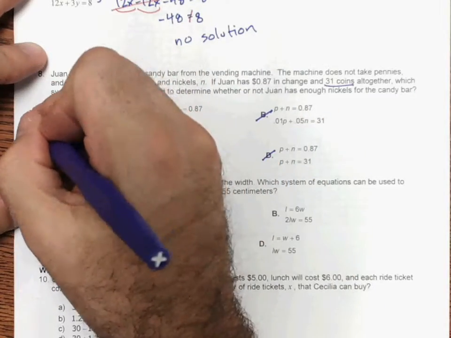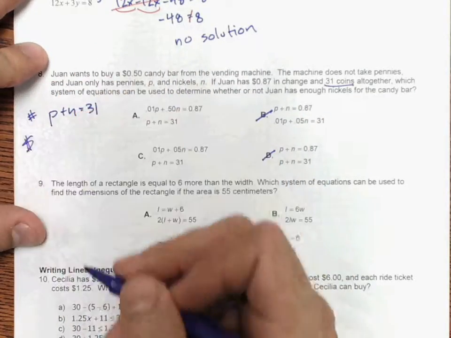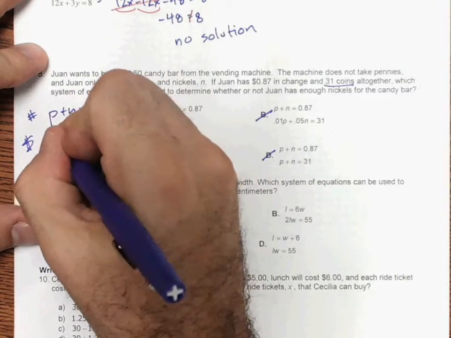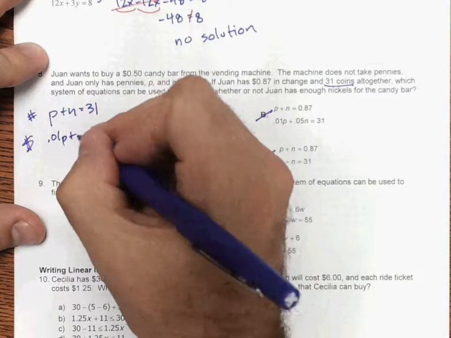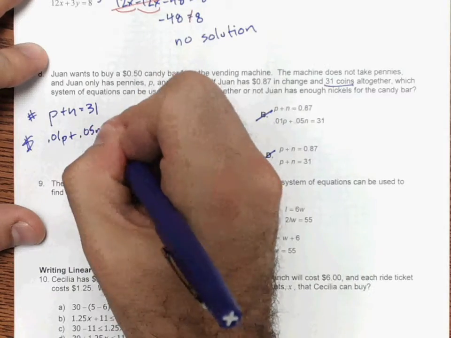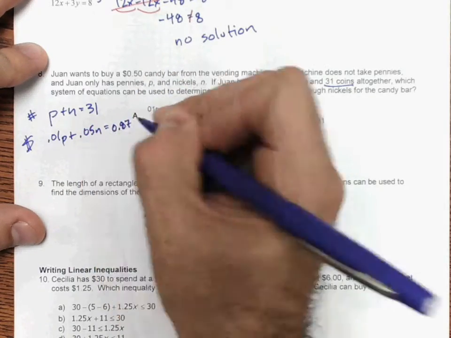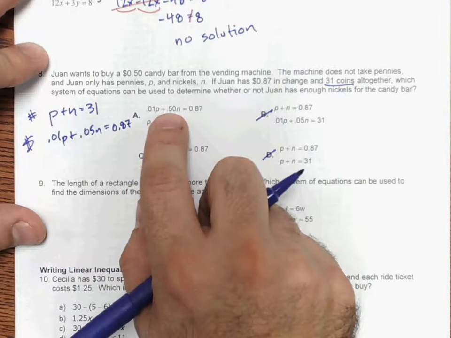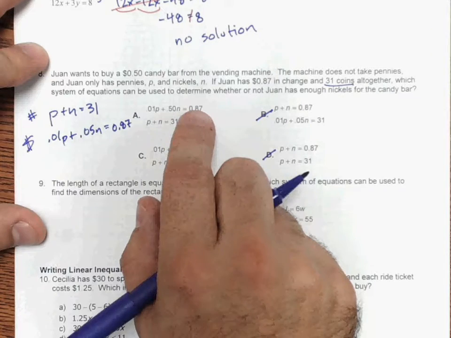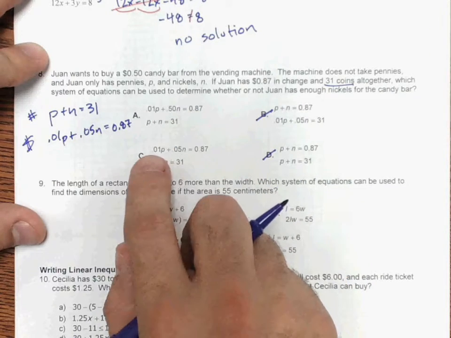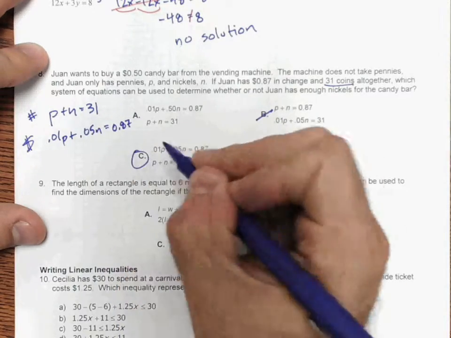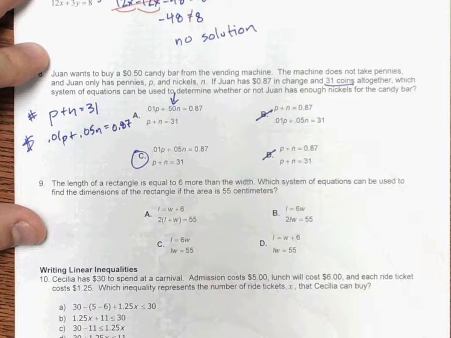This is the number of items equation. There's also going to be a value equation, so you need to figure out how much a penny is worth and how much a nickel is worth. So, a penny is worth 1 cent, 0.01p. A nickel is worth 5 cents, 0.05 n. And they are altogether worth 87 cents. So this is the equation we're looking for. 0.01p, good. 0.50 n, that's not right, equals 0.87. Down here we have 0.01p plus 0.05 n equals 87. That's my correct answer. This means a nickel is worth 50 cents, which we know is not true.